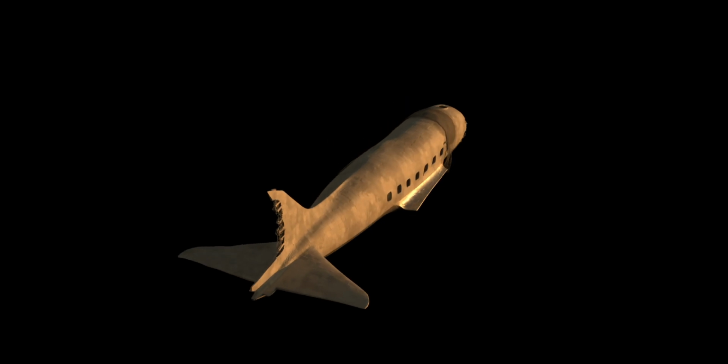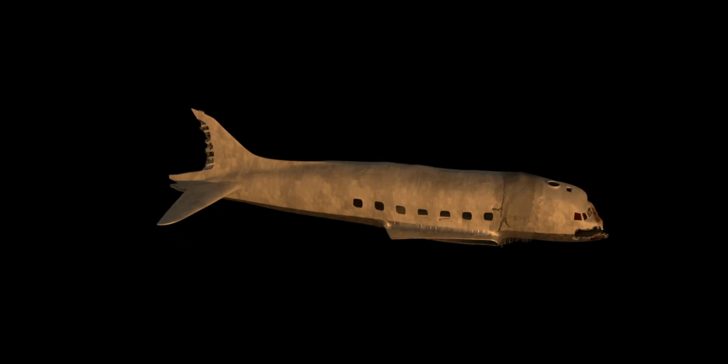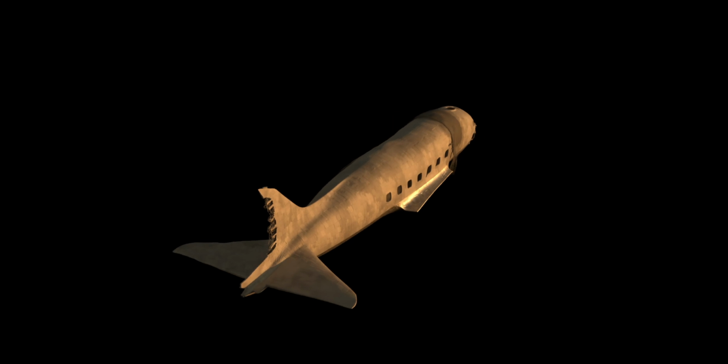Here's a nice view of the plane wreck asset. Again, the side that faces the camera has some details in the model and texture, while the other side is pretty much bare bones. It's a quick sculpting and texturing job that works nicely within the final shot.